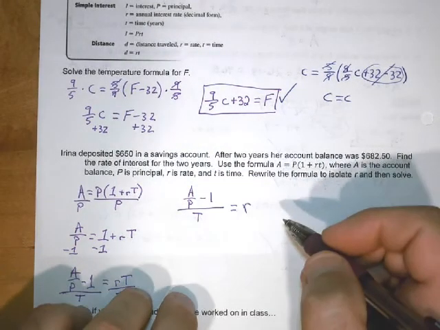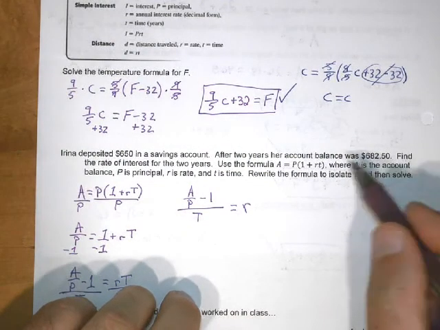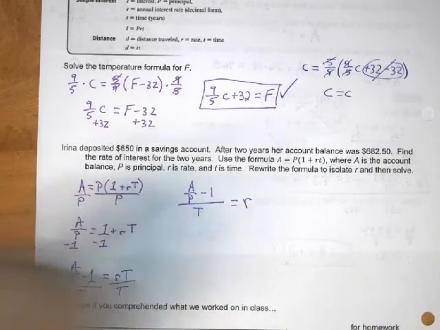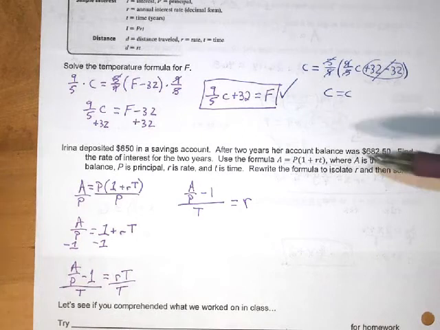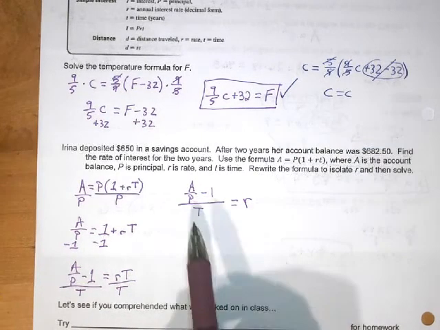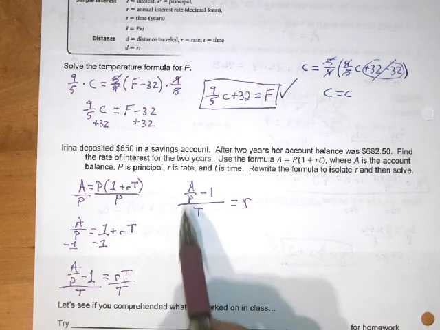You also could have plugged it into the other formula as well. Go ahead and plug it into our rewritten one or into the original one. It does not matter. Actually, let's plug it into the original one here.